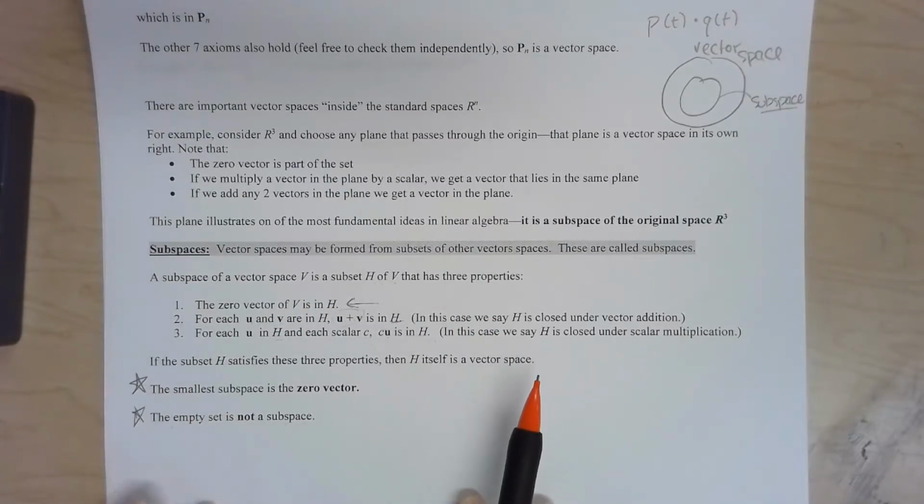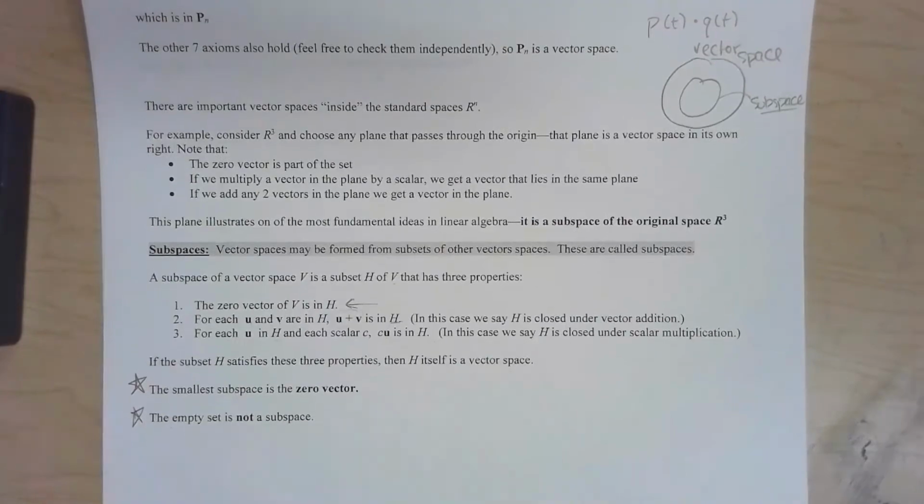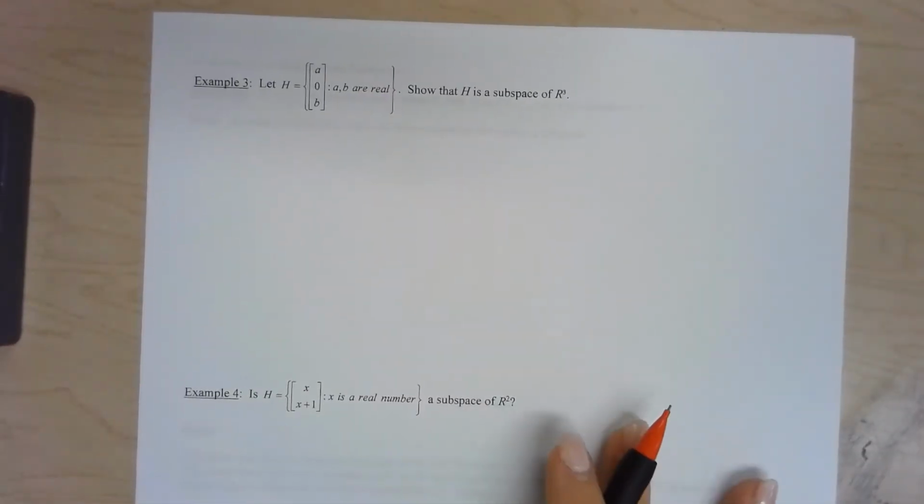But let's look at how to prove that other things are either subspaces or not. So we'll do two examples, one in which this is a subspace.